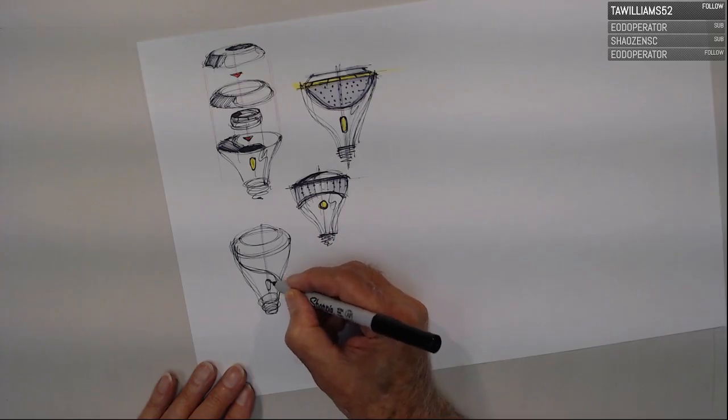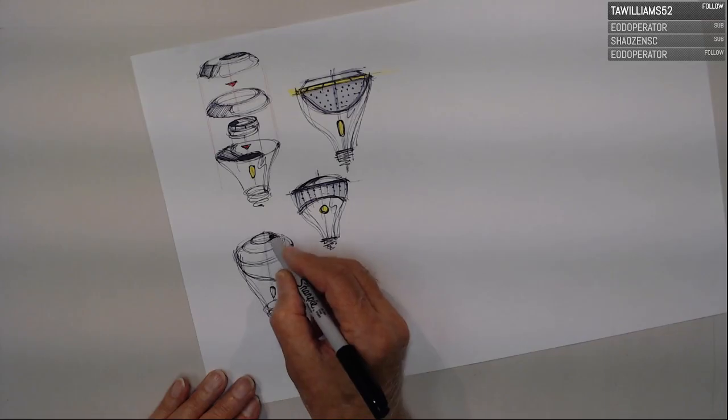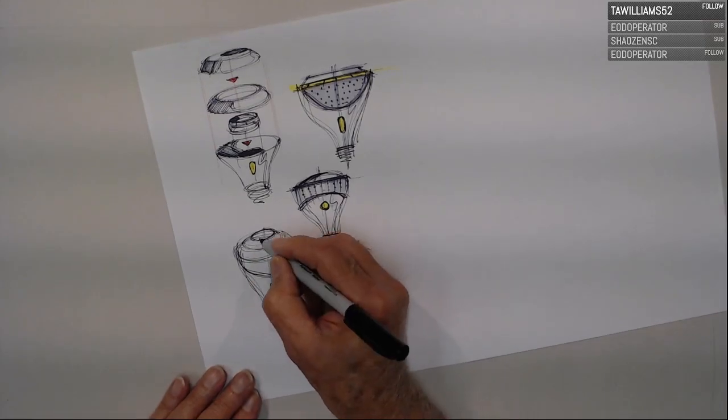Then again, back to that little on-off switch. Come back in through here. This might have a little bit of a recess up on top as well. Just changing the character here. That might drop in.